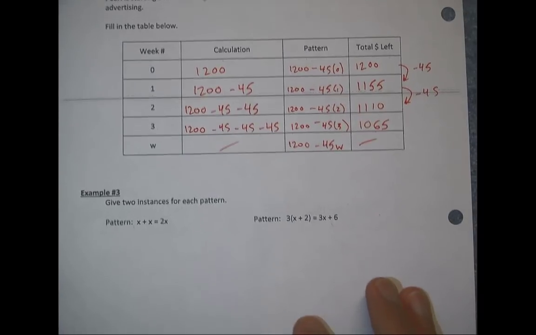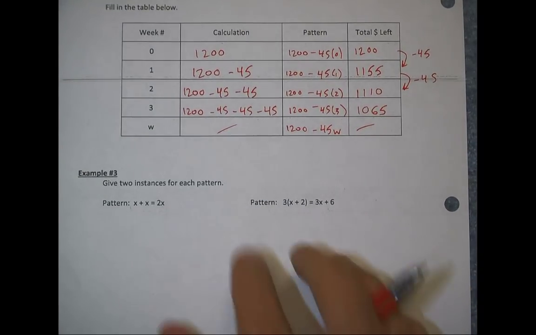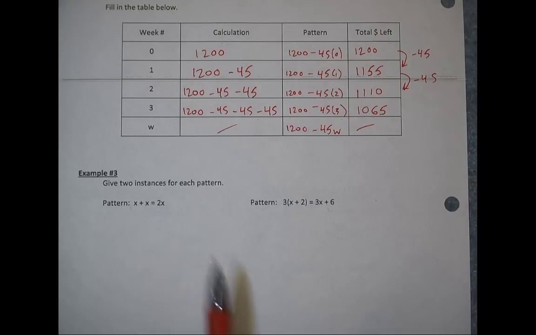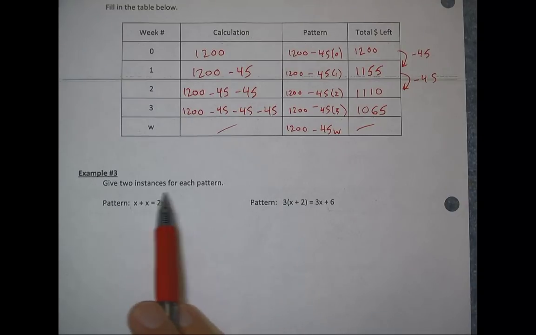All right, example number 3, we're going to talk about instances. So here's a pattern, x plus x equals 2x. Okay, we want to prove that this is true. If you look at it, if I simplified this side, I get 2x. So of course, 2x equals 2x. So we want to give 2 instances that prove this pattern actually works.